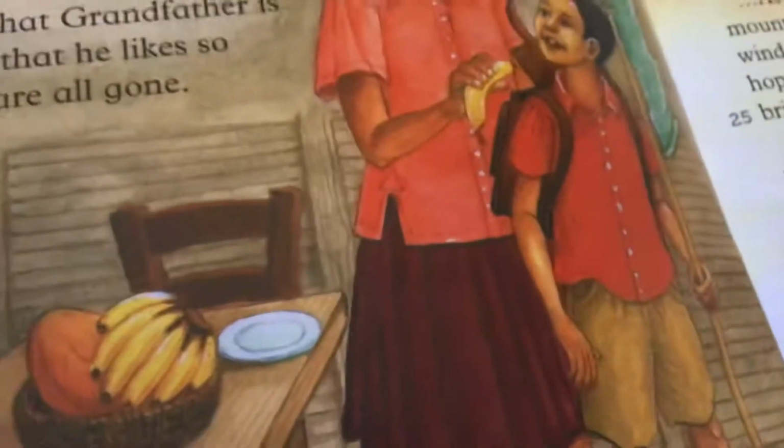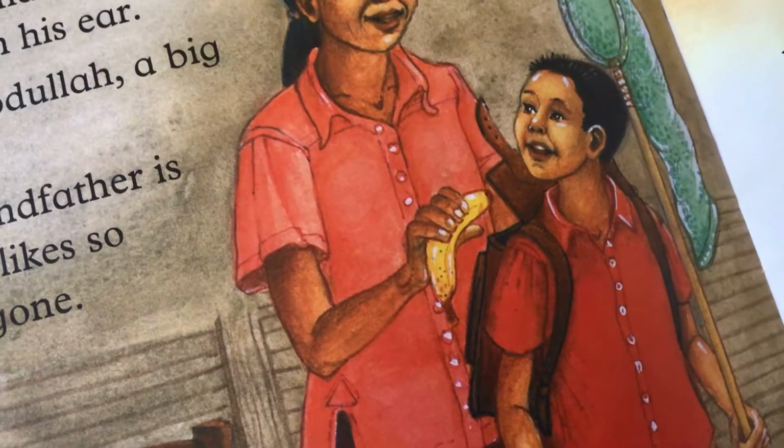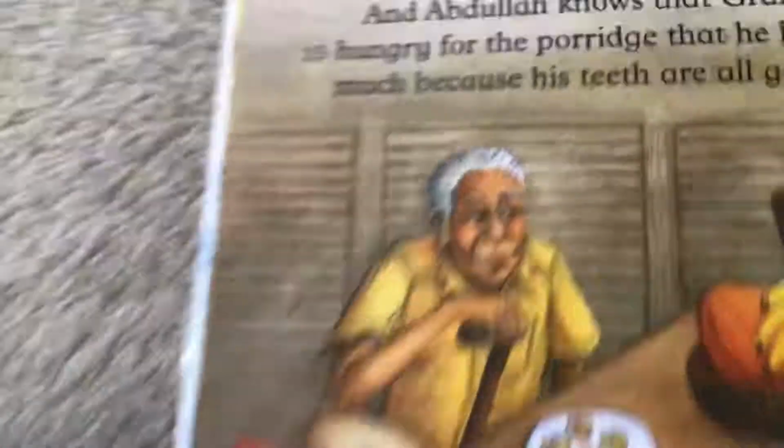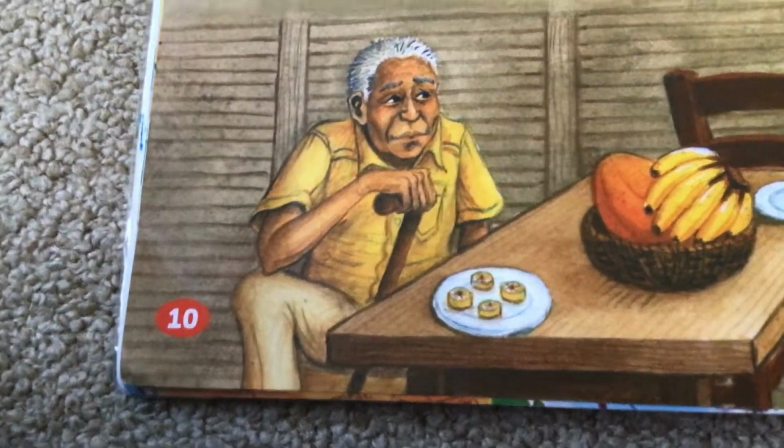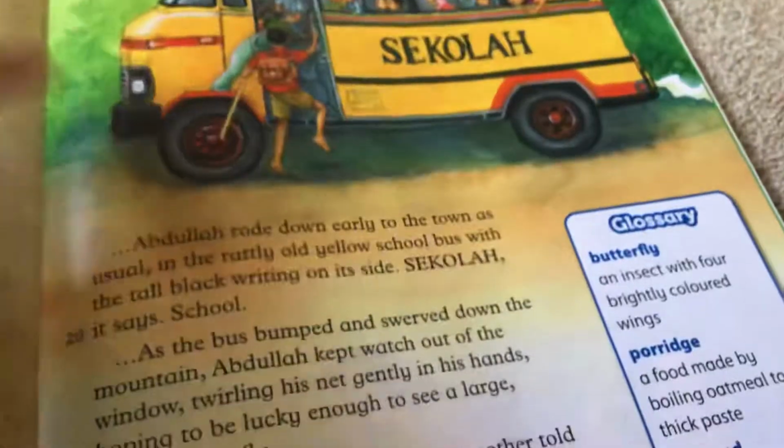This is an image of a peacock. And this is when his mother puts his breakfast in his satchel. And Grandpa is looking at them. Next page. So we'll talk about this image later.